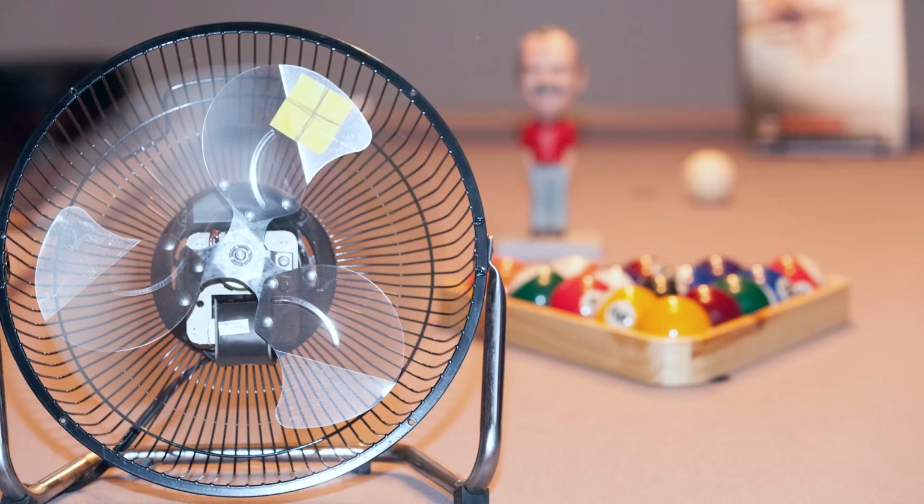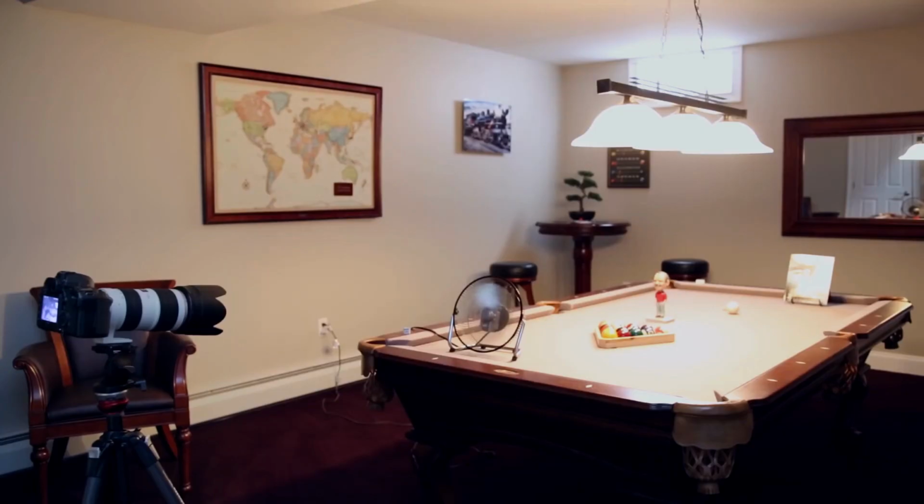When the flash actually fired, the imprint of the blades at that current position were burned onto the sensor. However, because they were moving for the rest of the time the shutter was open, you see this interesting effect where they're kind of blurred and frozen at the same time, almost like a ghost moving into position. And this is one of the cool tricks that you can do with a flash.